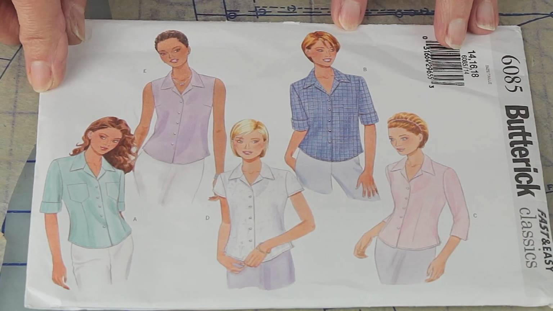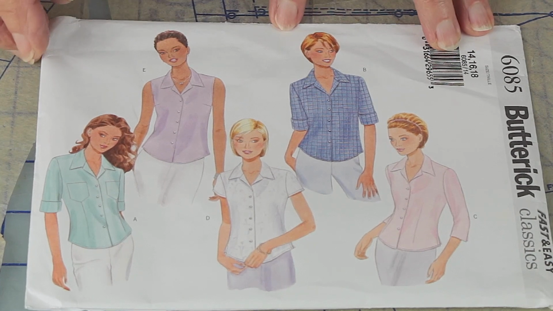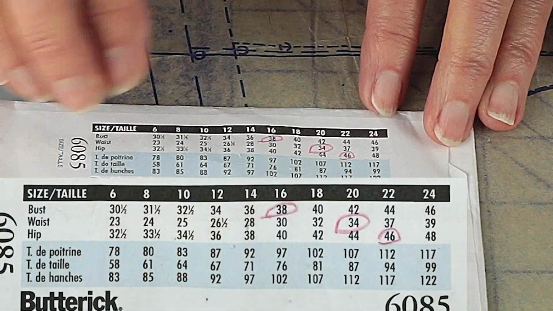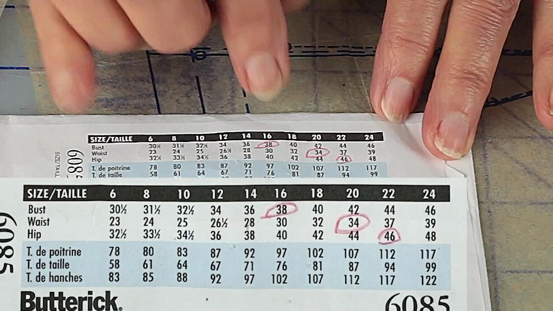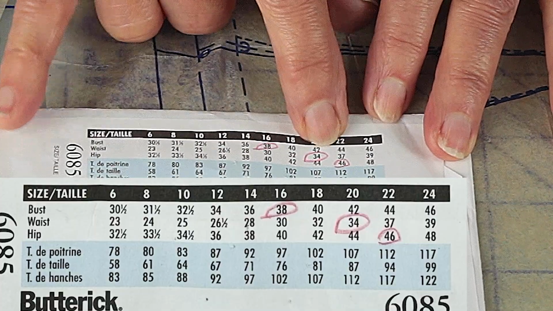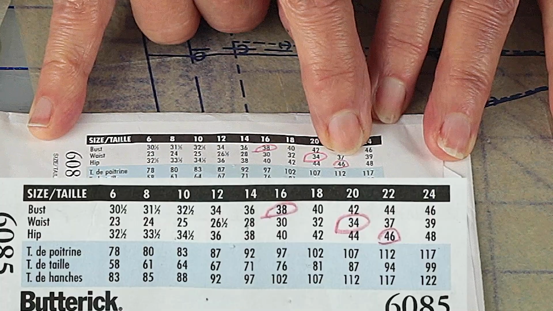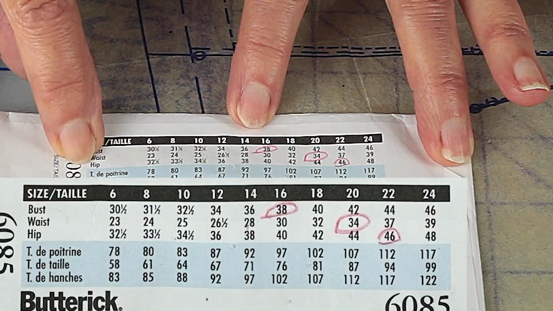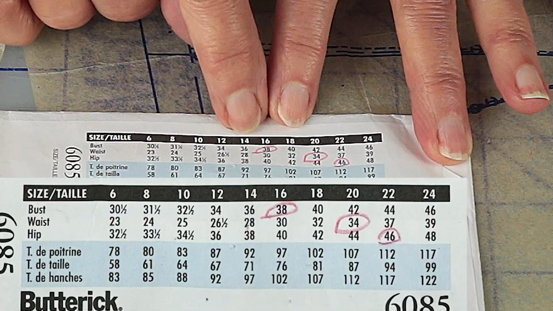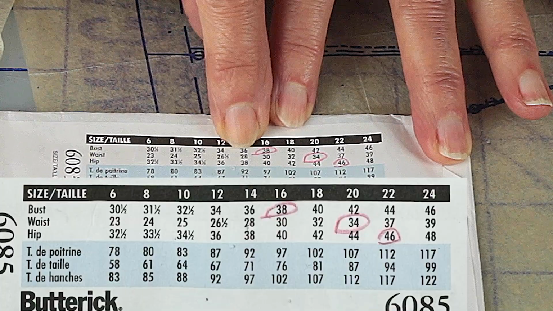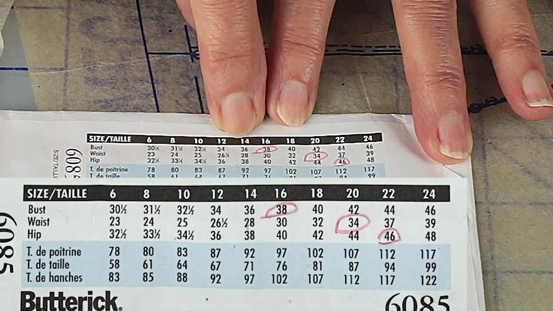I'm using this pattern as an example, not because I think it's a great pattern or a bad pattern. It's just a pattern I happen to have in my collection, and it's a good example. So let's pretend that your bust was close to 38 and your waist was close to 34 and your hip was about 46. When you look at a chart, normally you choose a size. Here a 14 is a 36 bust, 28 waist, 38 hip.